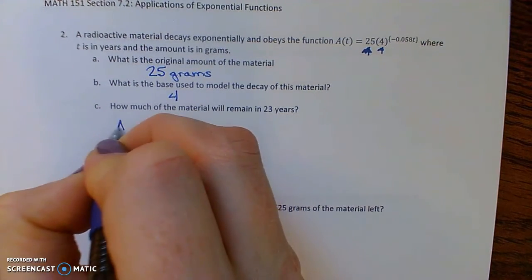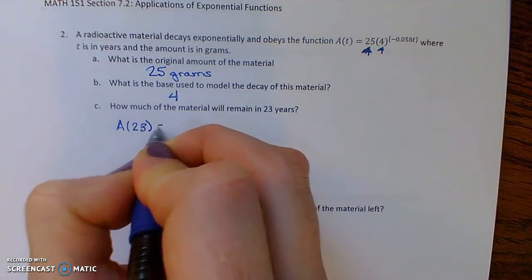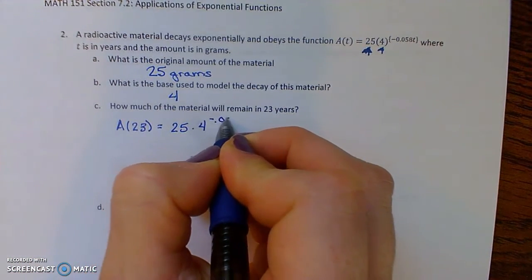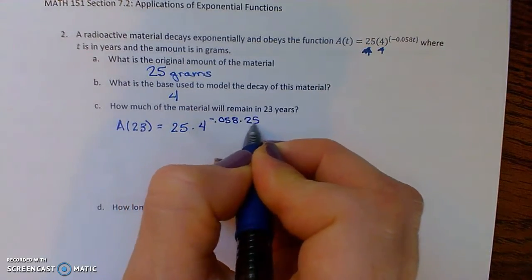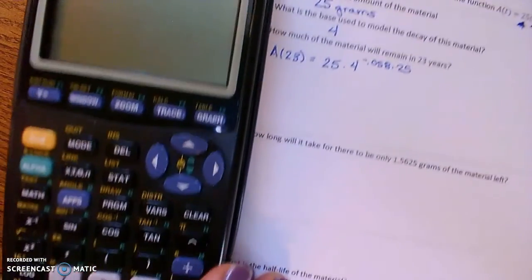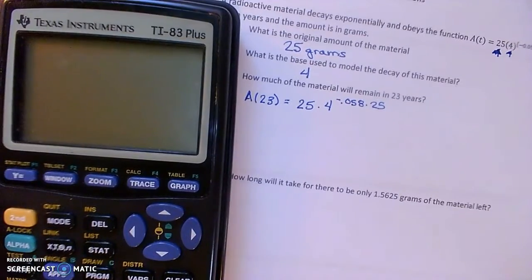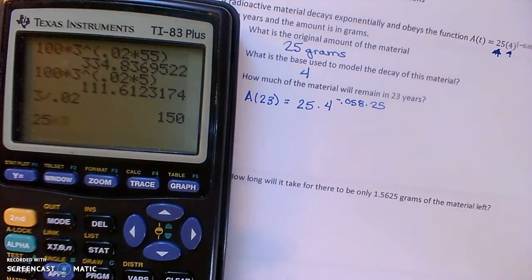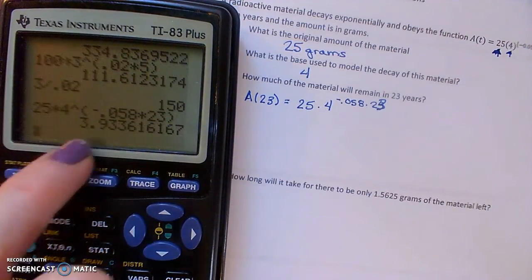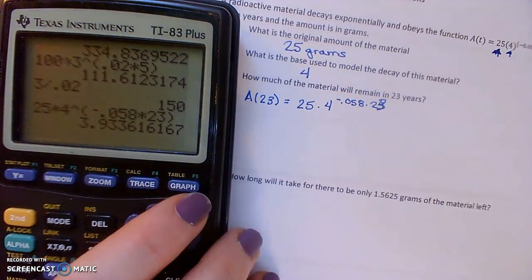So let's plug that in. A of 23 will be 25 times 4 to the power negative 0.058 times 23. So this is just a matter of plugging it in. 25 times 4 to the power, don't forget to use parentheses, negative 0.058 times 23. So you get 3.93, a big long decimal.